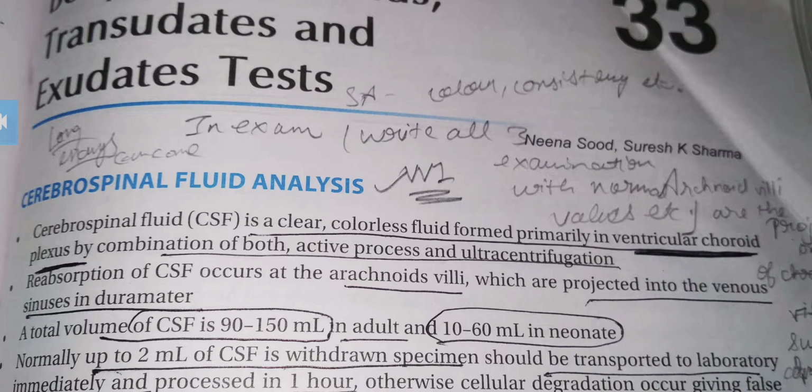The total volume of CSF is 90 to 150 ml in adults and 10 to 60 ml in neonates.